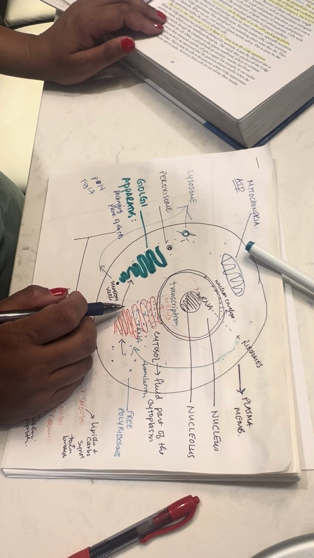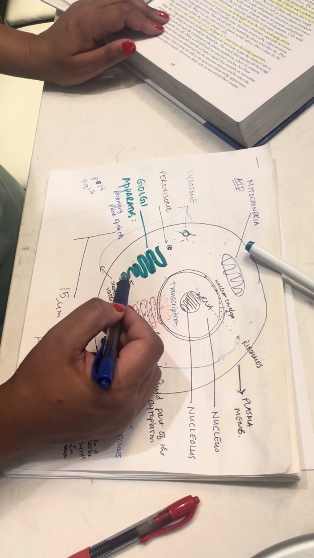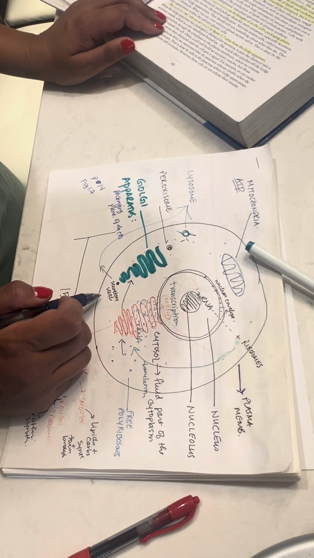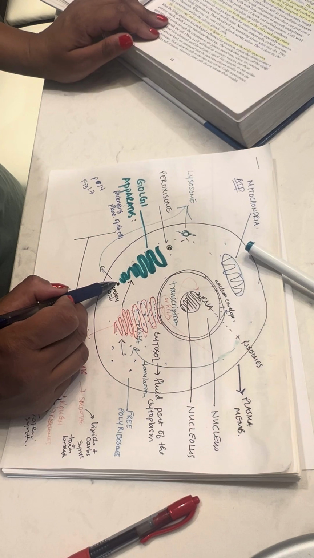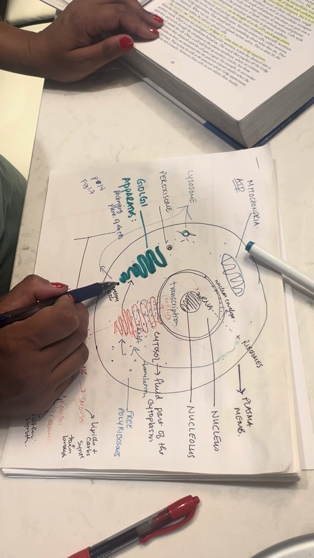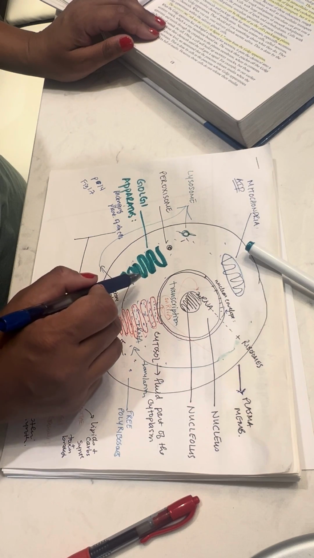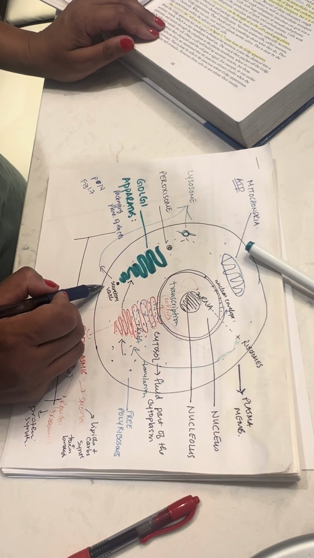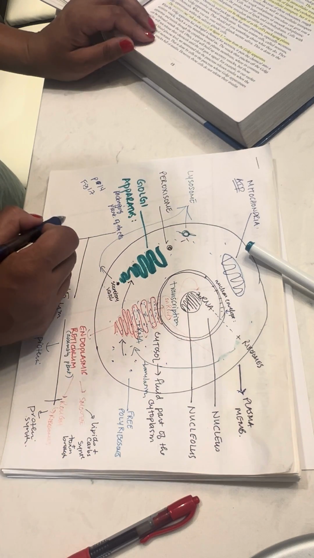Now, once this Golgi apparatus packages the chemical for secretion, it puts the chemical into this little secretory vesicle. This vesicle then pinches off from the end of the Golgi apparatus, and it travels through the cytoplasm to the plasma membrane. So here we are at the edge of the plasma membrane, where all of a sudden it releases the contents out of the cell.